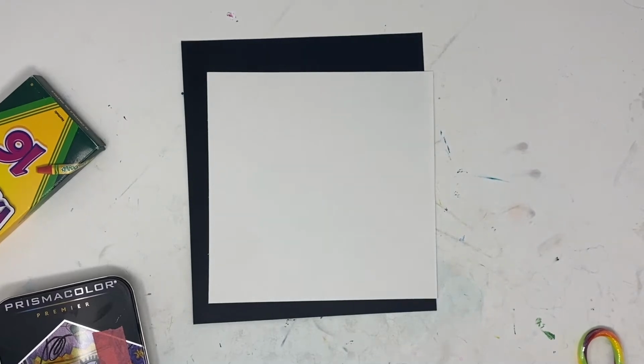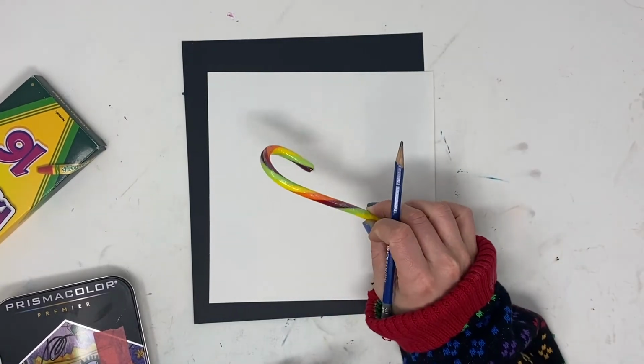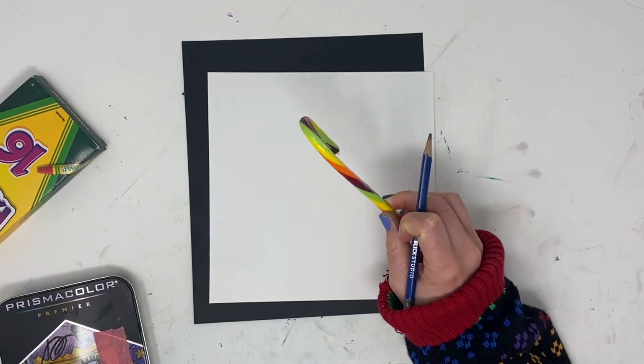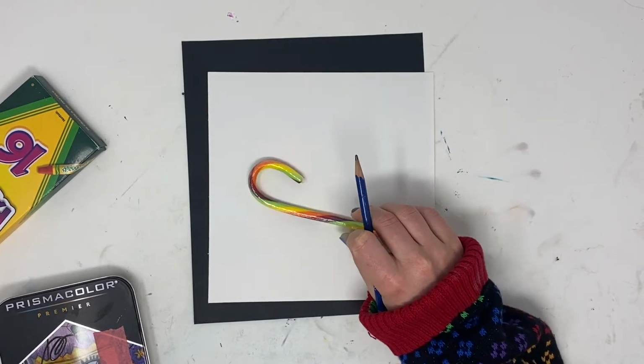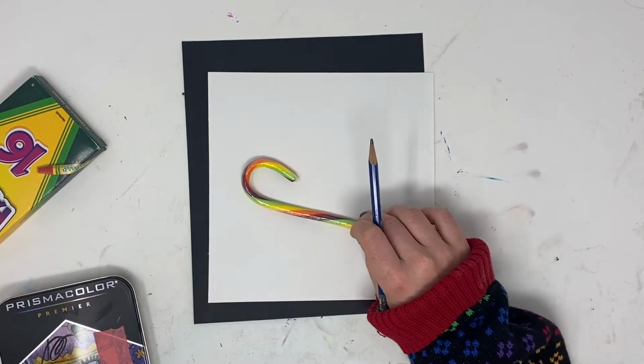Okay, we are going to do a candy cane drawing activity. If you do this activity, you need to come up to me, get yourself a candy cane, and you'll get to keep it, use it as a reference, and then I'll let you eat it, okay?